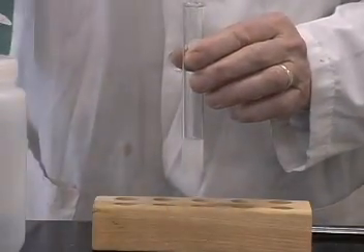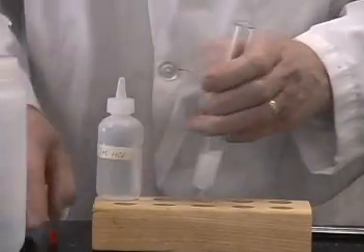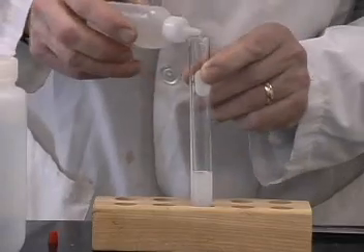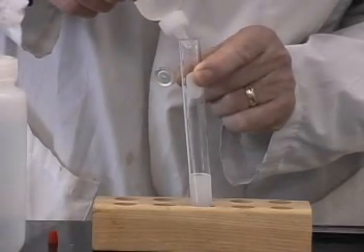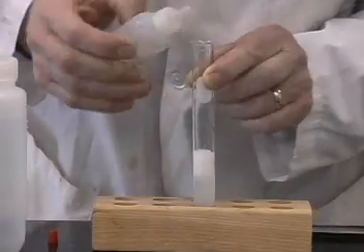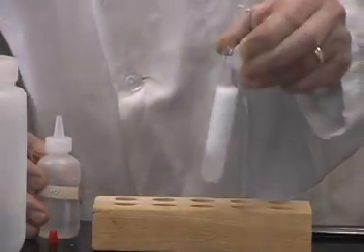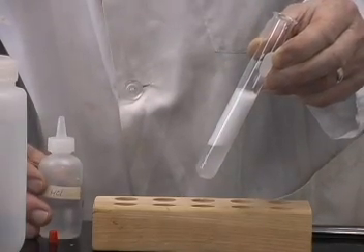Now we'll take some of the hydrochloric acid again and add that to this solution. And again, we get the formation of a gas.